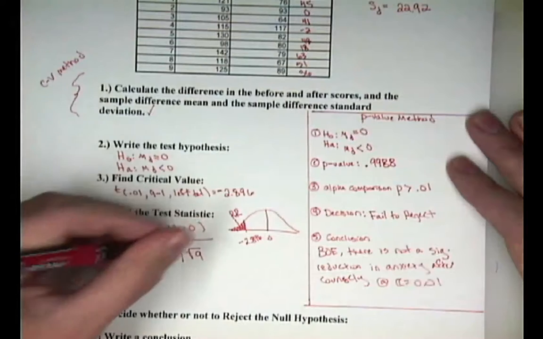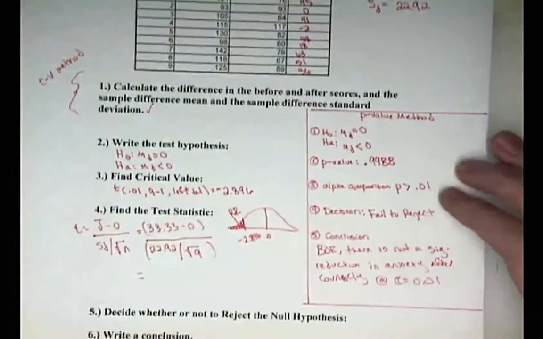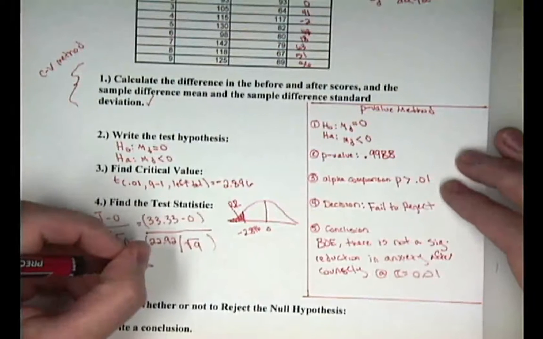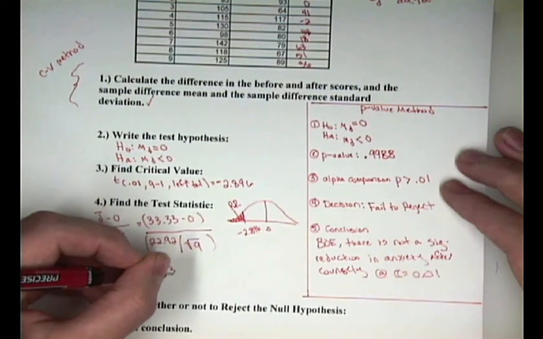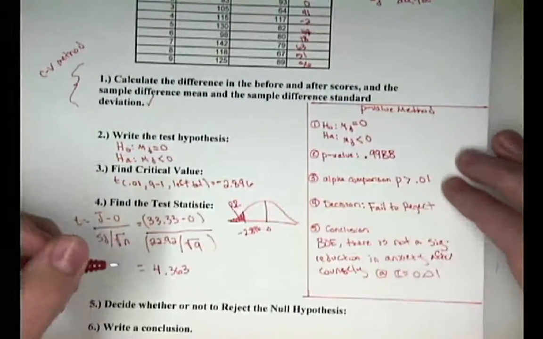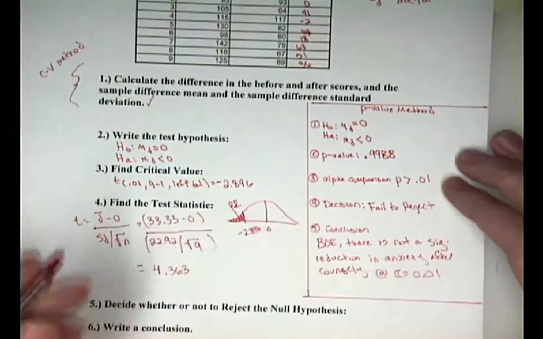Make sure that you watch your calculations by assigning parentheses where appropriate. You should be getting a test statistic of 4.363. Now this is a positive test statistic, so it does not fall in the rejection region.